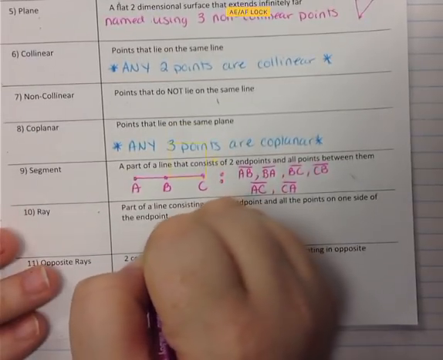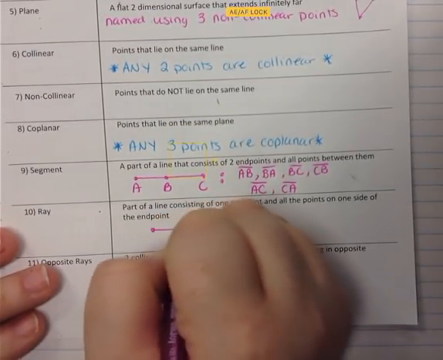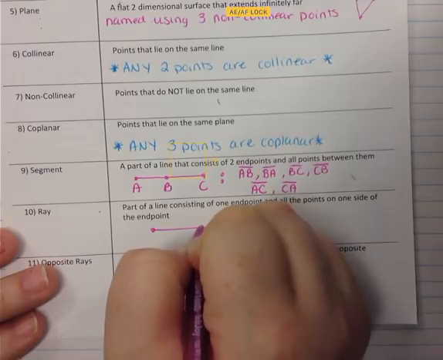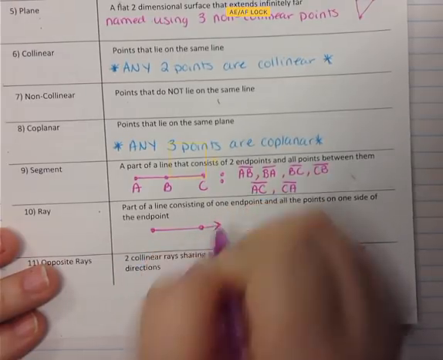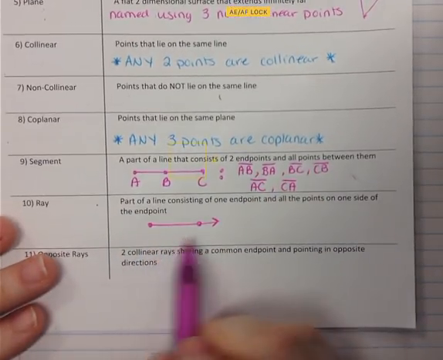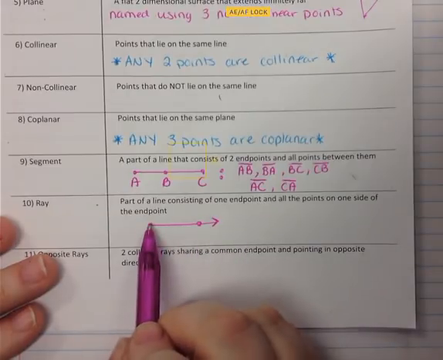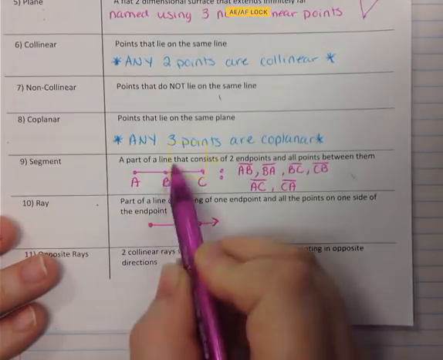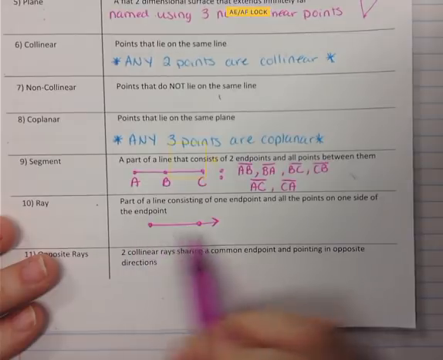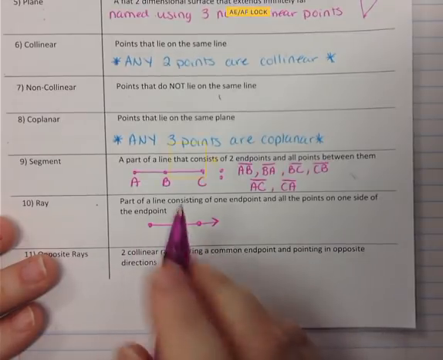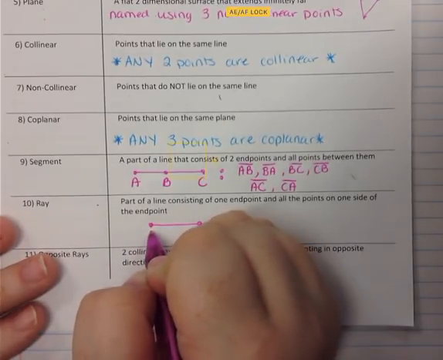So if I create a ray here, one endpoint, I have another point, but I have an arrow on one side and it goes all in one direction. Now a ray could go in any direction I want it to. I'm just showing this one going right for now. Let's use the letters O and P.